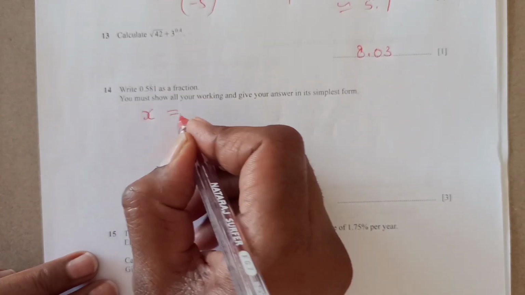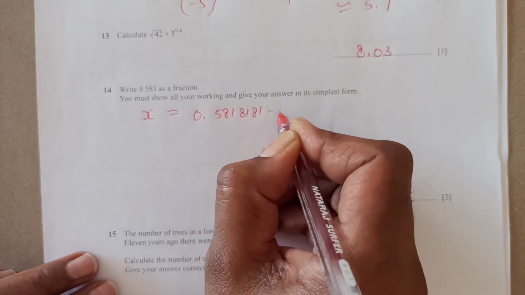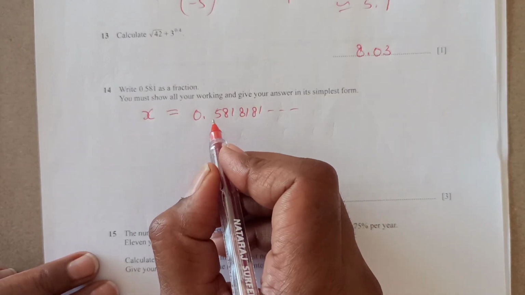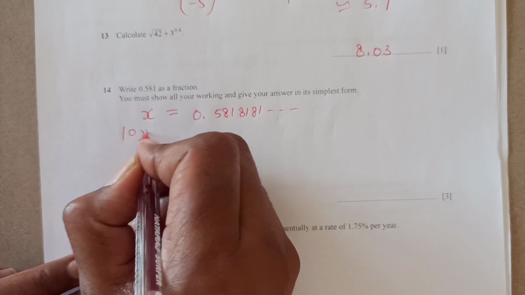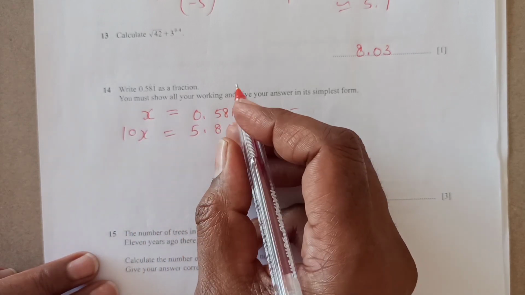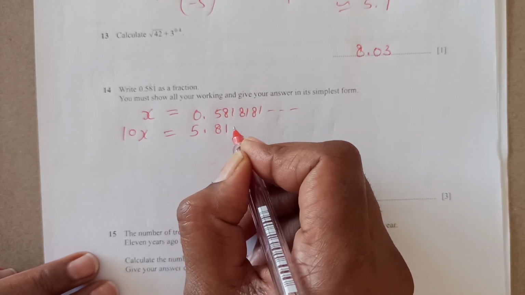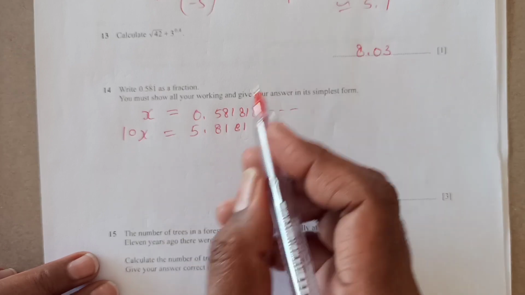Now let's say we have x equals to 0.5818181. So 81 is repeating because there is a dot here. So now you can multiply it by 10. When you multiply it by 10, this will become 5.81, 81, like this.